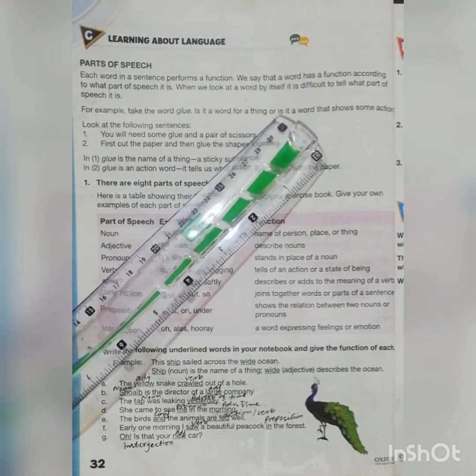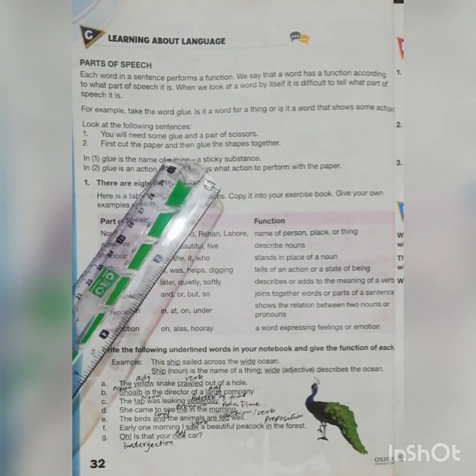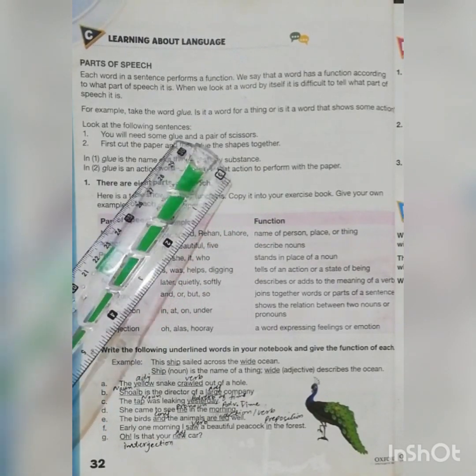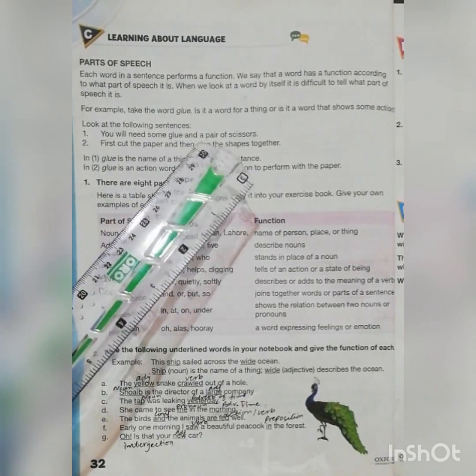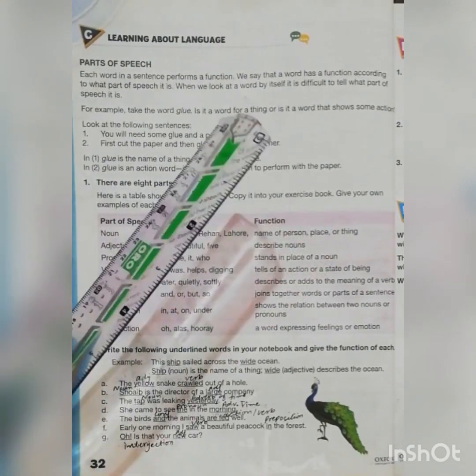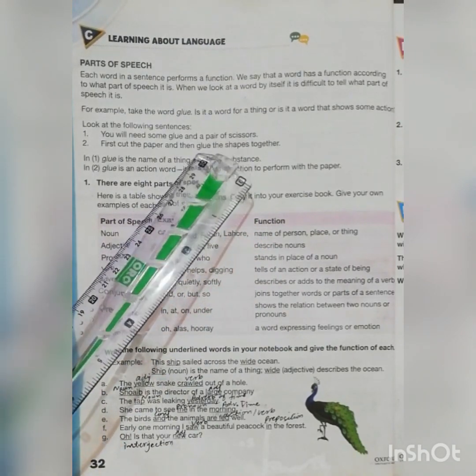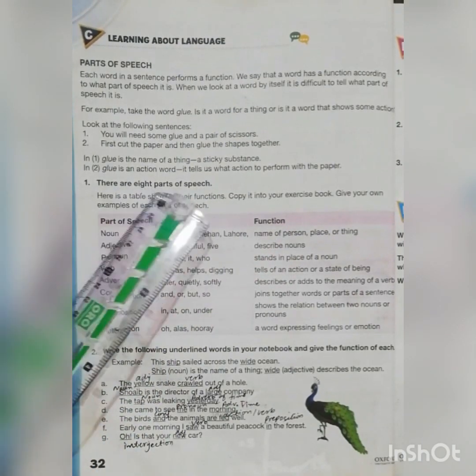For example, take the word glue. Is it a word for a thing, or is it a word that shows some action? Look at the following sentences. You will need some glue and a pair of scissors. Now, here the word glue is a noun because it is the name of a thing that is going to be used to paste something. So first cut the paper and then glue the shapes together. And now in the second sentence the word glue is being used as a verb, as you can see in the description also. So there are 8 parts of speech.